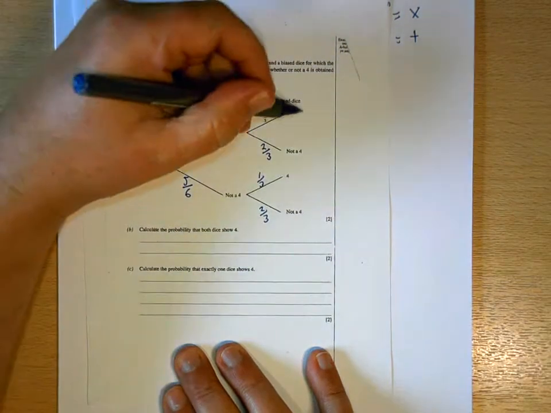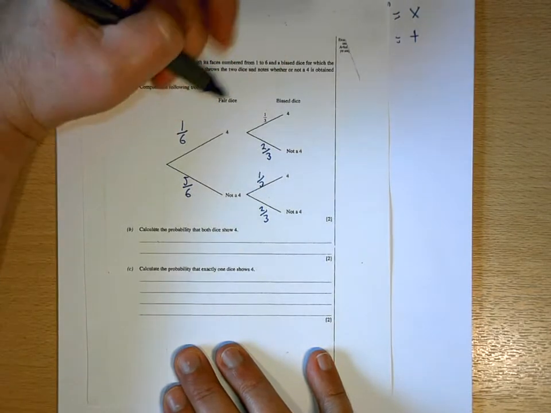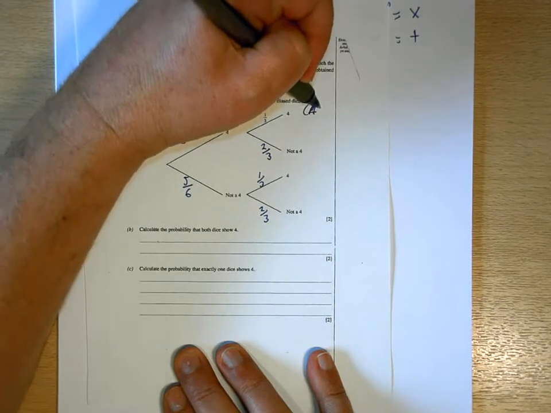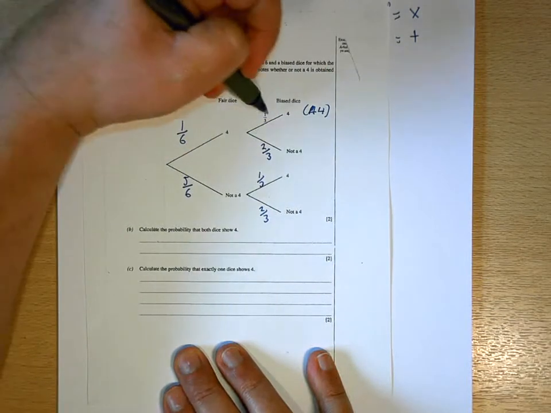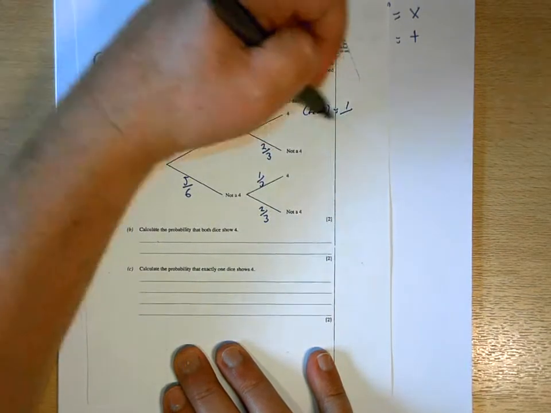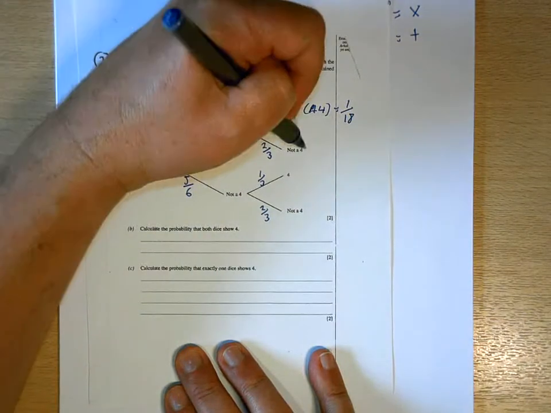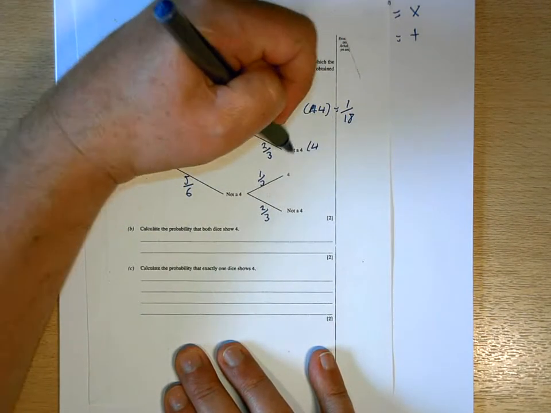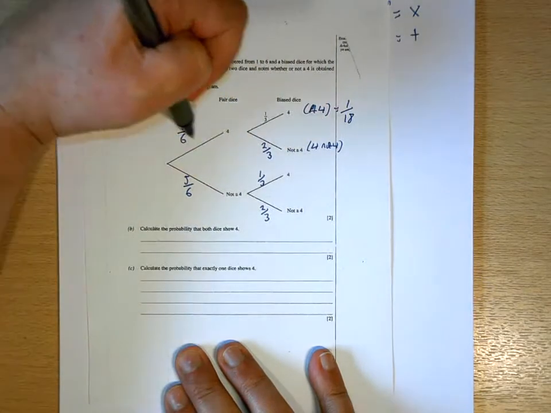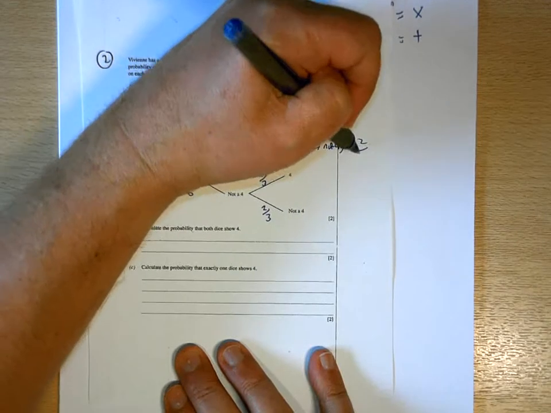So if I reach this point on my graph, then it's going to be 4 and 4, which will be 1/6 times 1/3. 1 times 1 is 1. 6 times 3 is 18. If I'm down here, then it's 4 and then not a 4, which will be 1 times 2 is 2. 6 times 3 is 18.